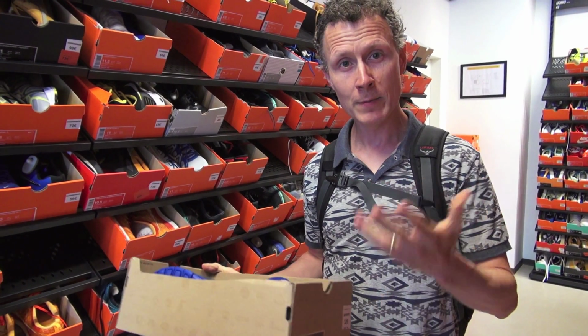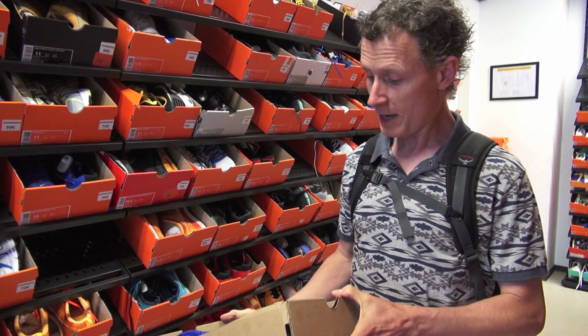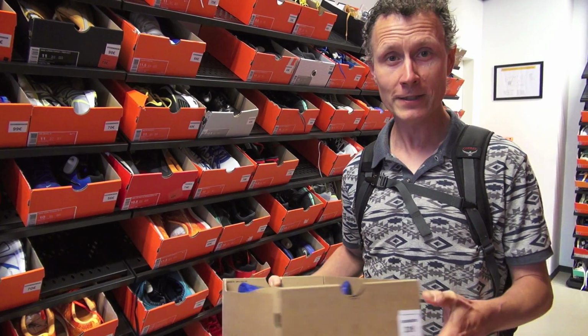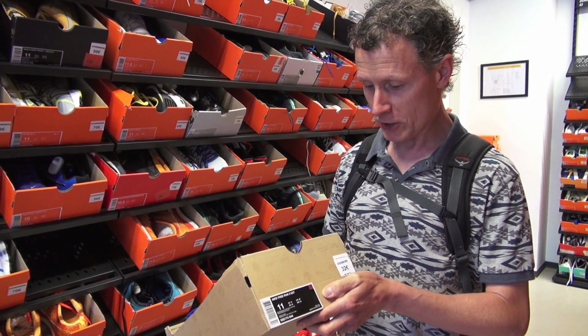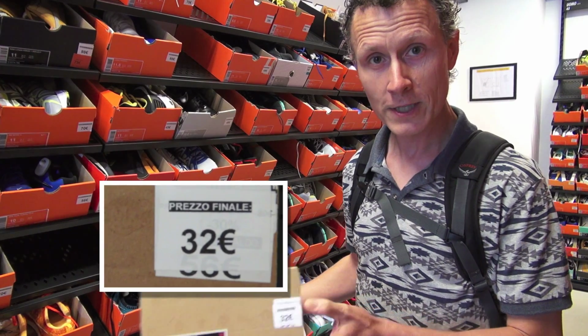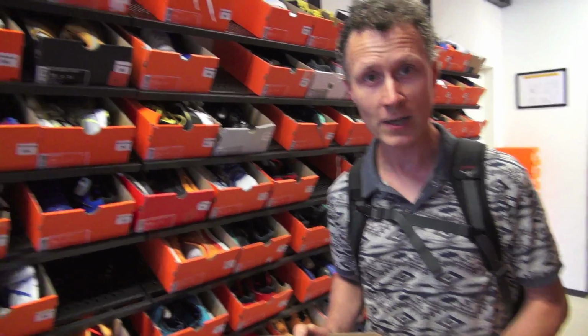Hey there, I am here in Barberino in Italy near Florence, and happened to find my way to a store. It's the Nike store, believe it or not. I'm surprised they have that here, but they do. Looking for some running shoes, and happened to find these ones for 32 euros. Except for right now, there is an extra 30% off.